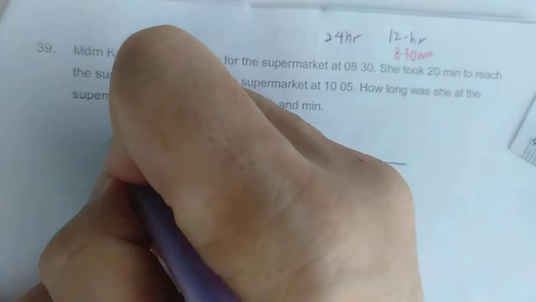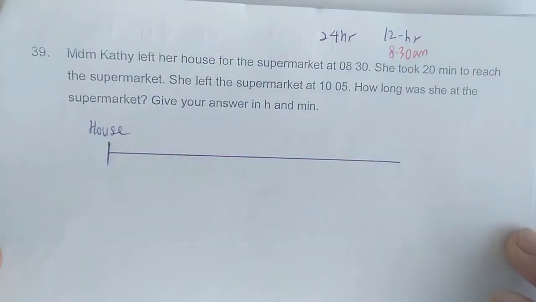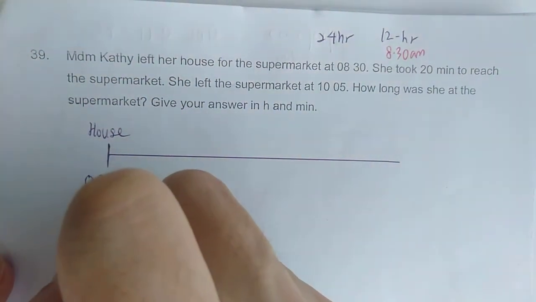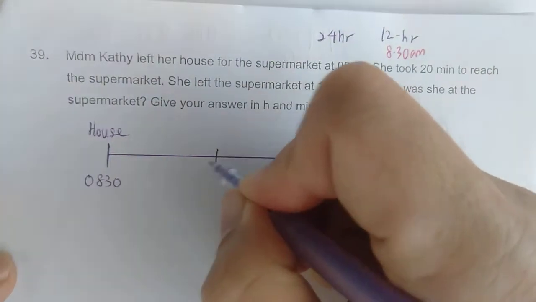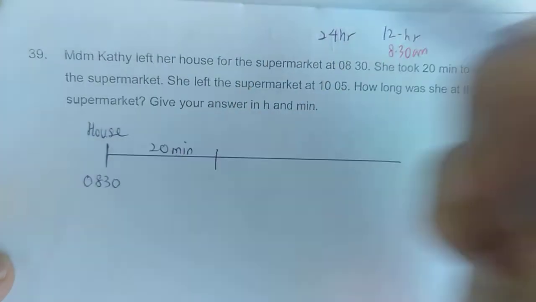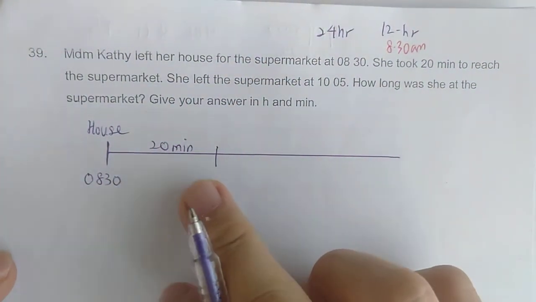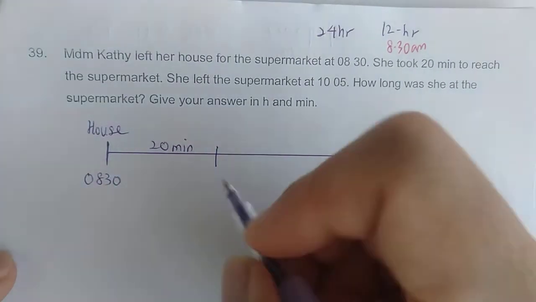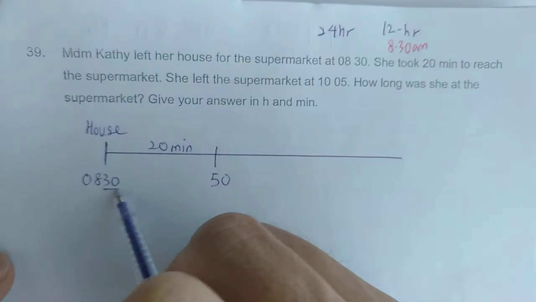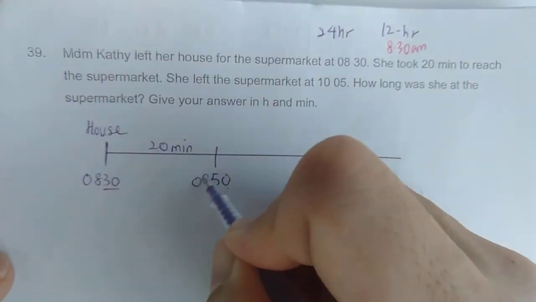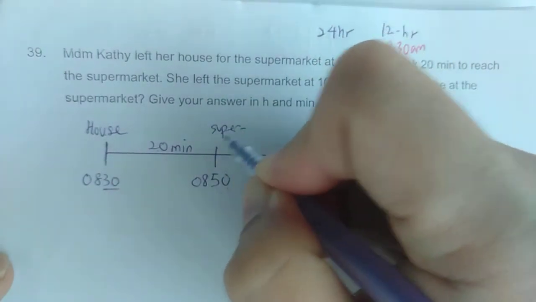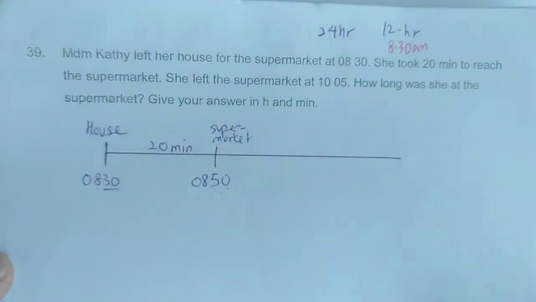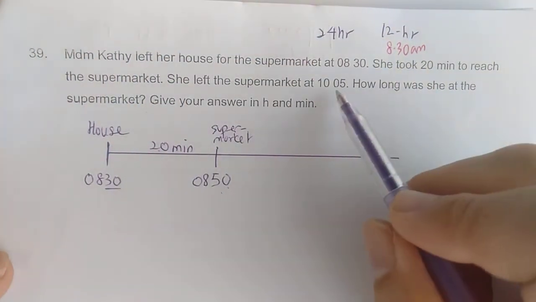So I'll start off here. This part is where she started. So that's where she is, at her house. The time she started off was 0830. She took 20 minutes to reach the supermarket, so after 20 minutes, I put down here 20 minutes. I should have a certain time. What time is this? 30 plus 20 is 50, right? So 08 is still here. So she reached the supermarket at 8:50. Then she left the supermarket at 10:05.